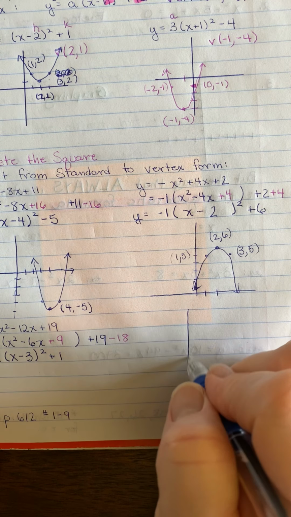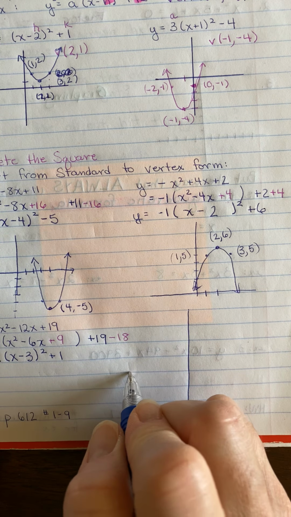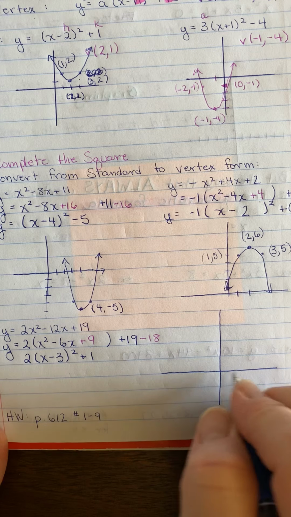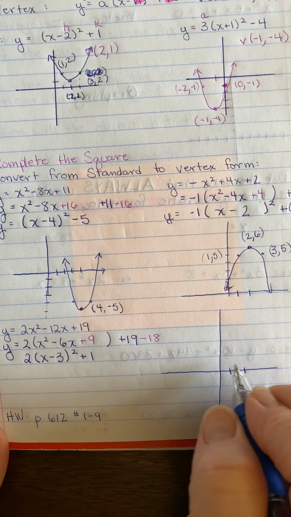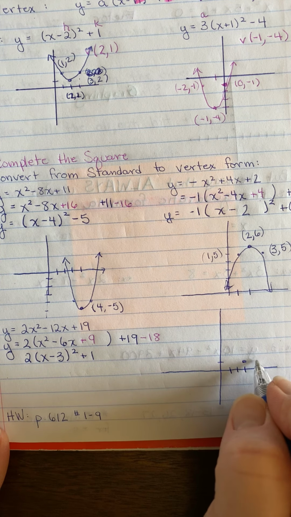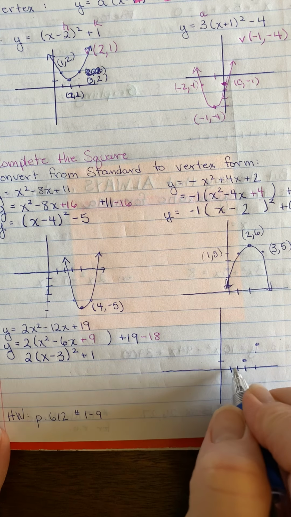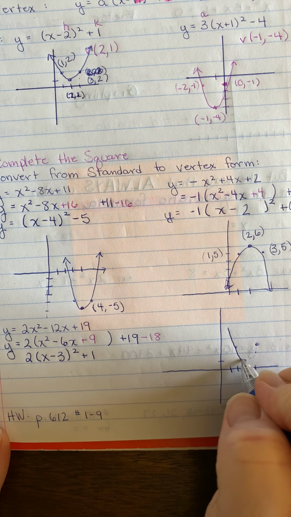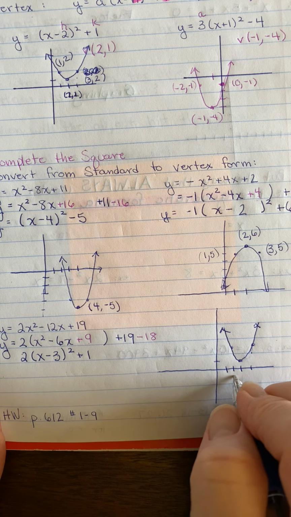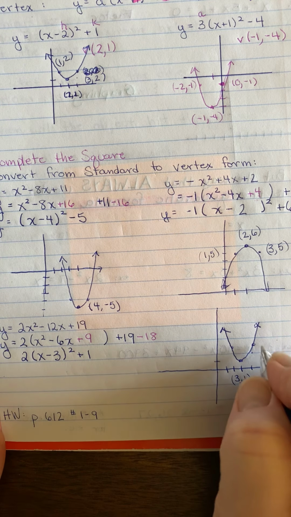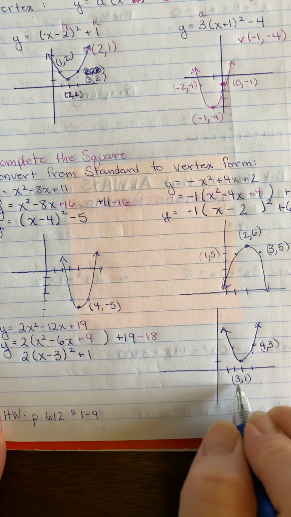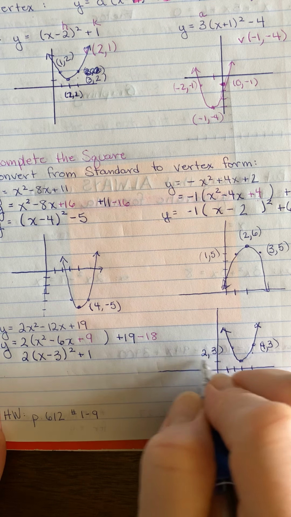Let's go ahead and graph this. H is positive 3. K is 1. Our A is 2. So if we go 1 to the right, we're going to go up 2. 1 to the left, up 2. And here is our parabola. And I could go ahead and label these points. If this was 3, 1, this would be 4, add 2 to that, 3. And go back once, this would be 2, 3 over here.